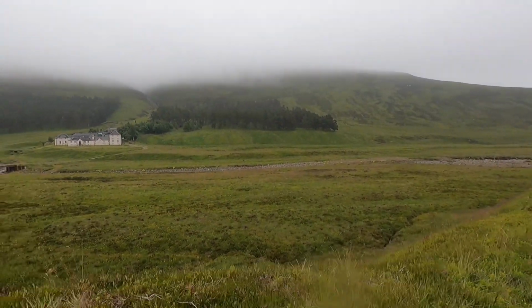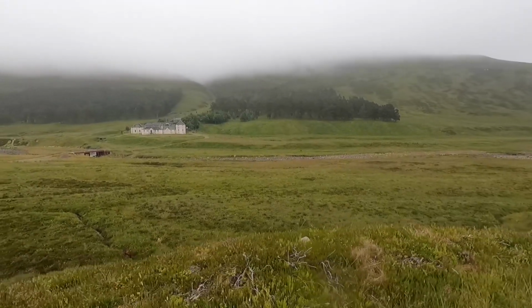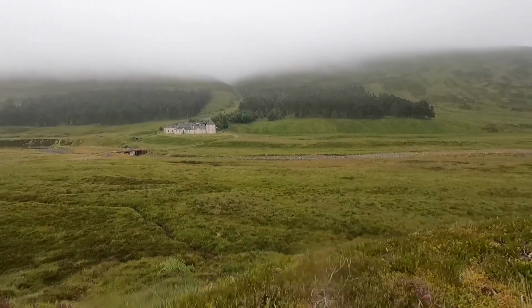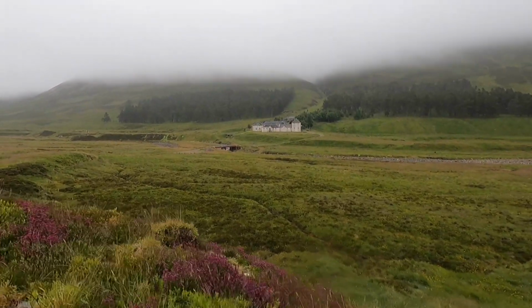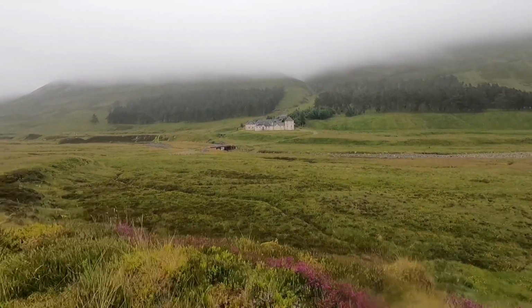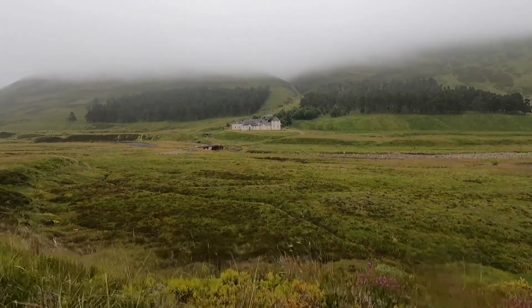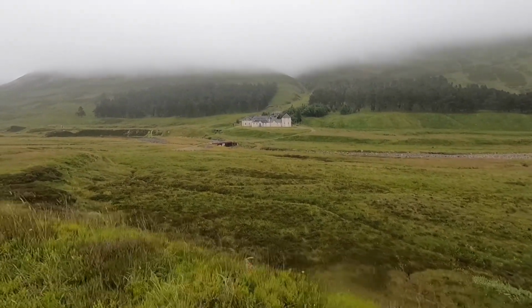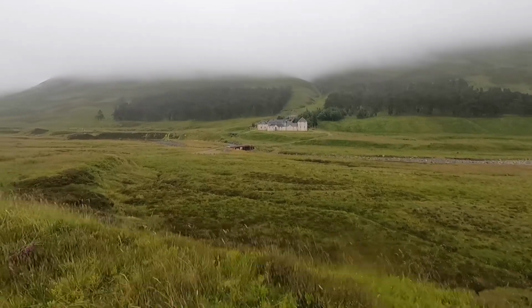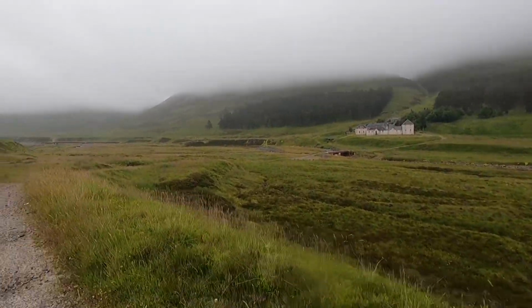I'm just approaching Brewer Lodge. This is quite a large building. It's very isolated. I guess it's just used by people who do mountaineering and kayaking and other sort of outdoor pursuits. So I'm just going to cross the river at the lodge and then carry on through the glen.